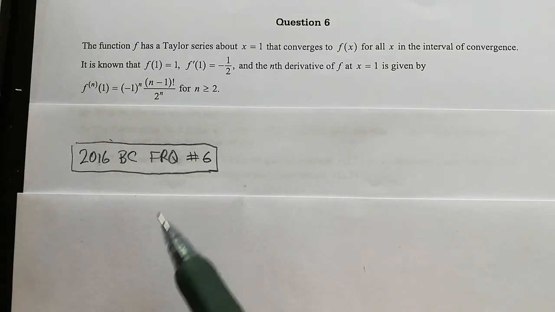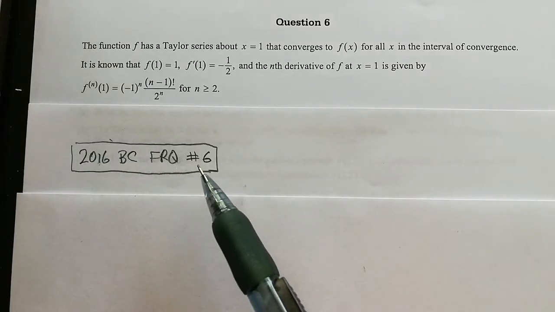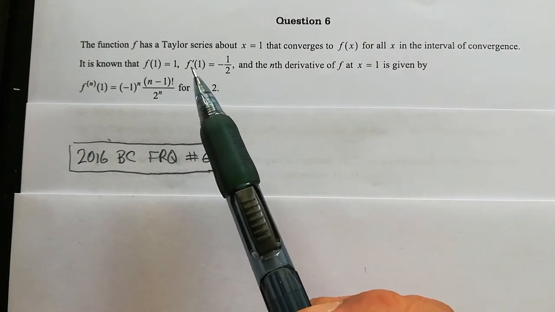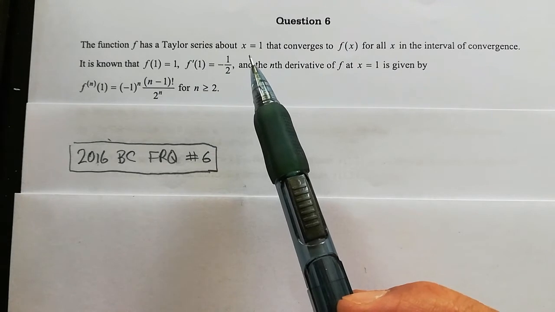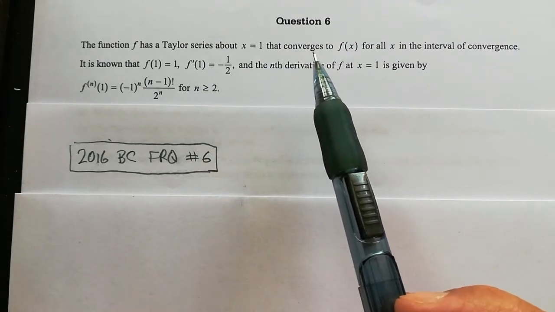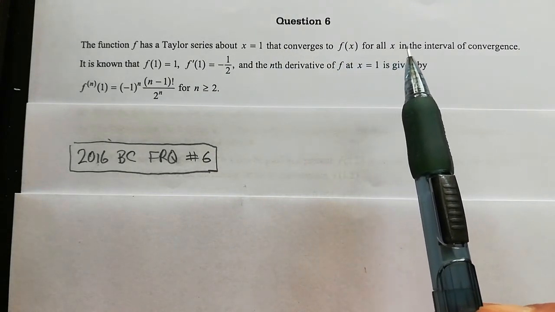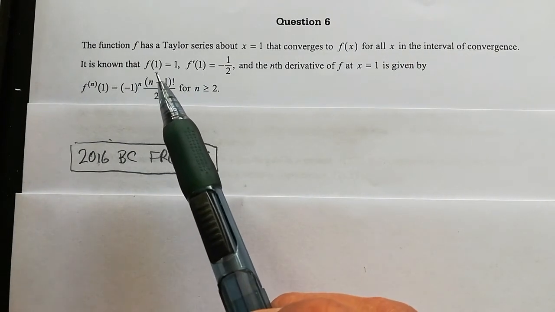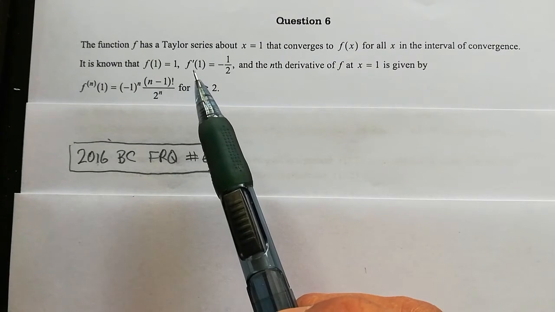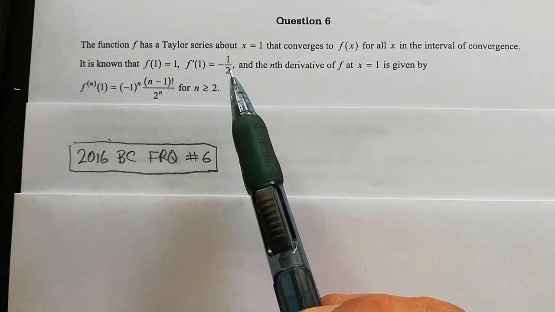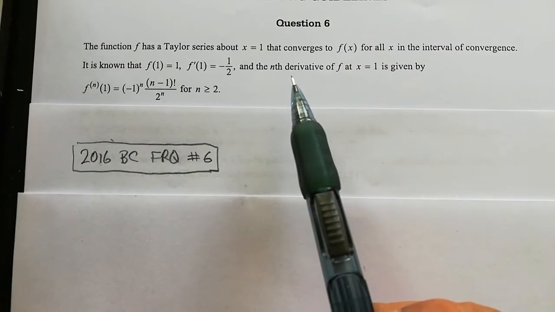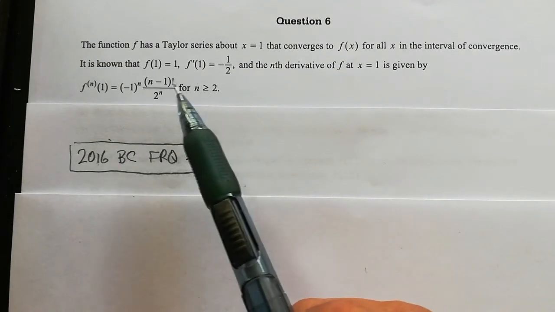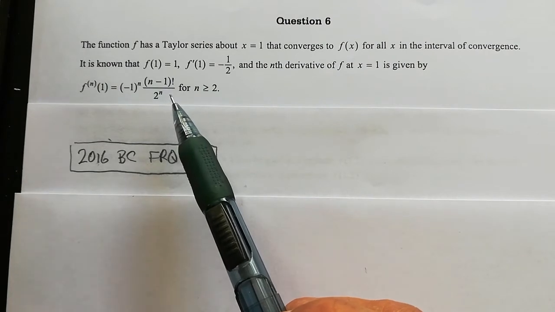This is 2016 BC free response question number 6. You are given a function f which has a Taylor series about x equal to 1 that converges to f of x for all x in the interval of convergence. It is also known that f of 1 equals 1, f prime of 1 equals -1/2, and the nth derivative of f at x equal to 1 is given by a formula over here.